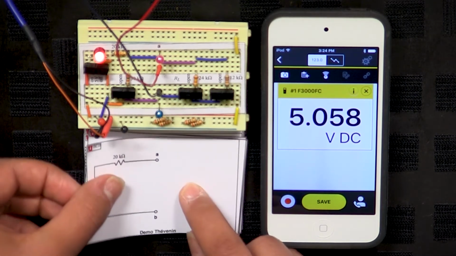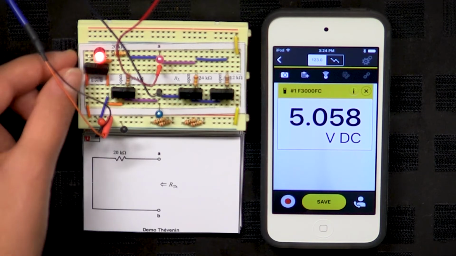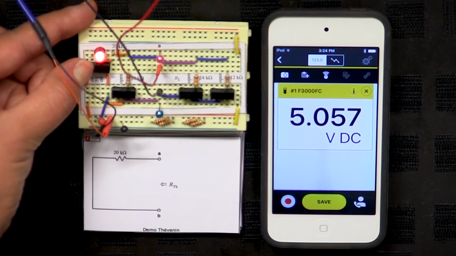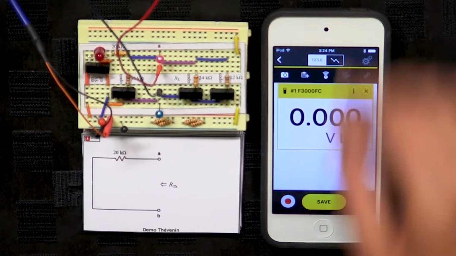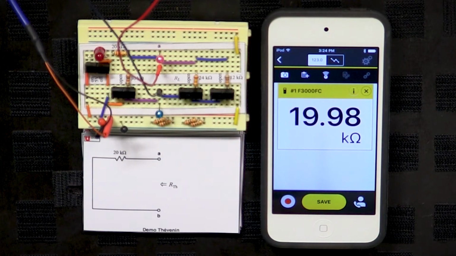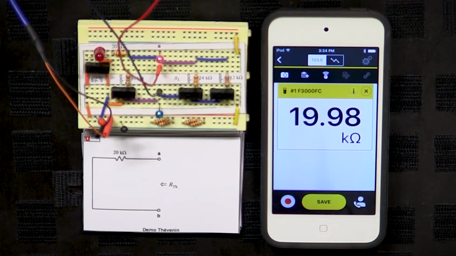For that, we need to turn off the power supply, which in here we just turn it off, and when it is turned off, let's just substitute it with a wire. And then we measure the resistance to be 19.98, which is pretty close to 20. And that's what we are expecting to get as our R Thévenin in this simple circuit.